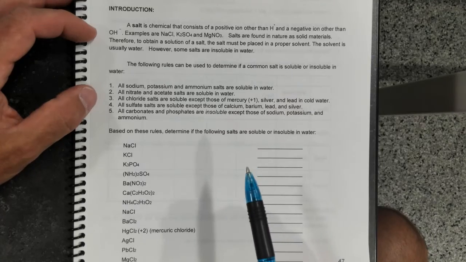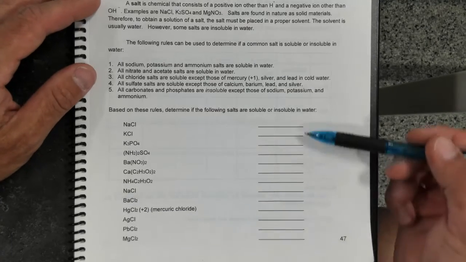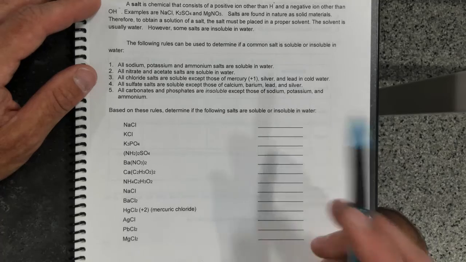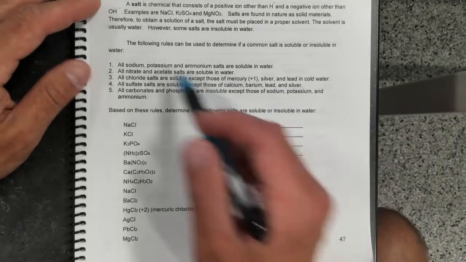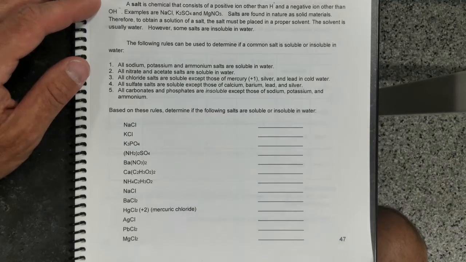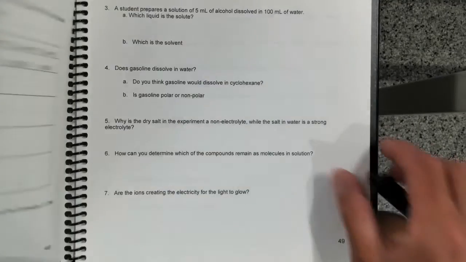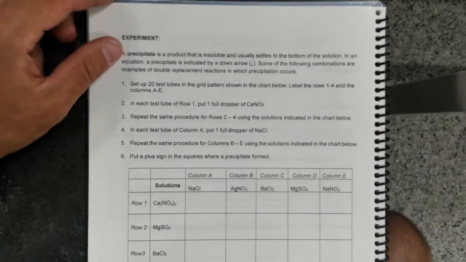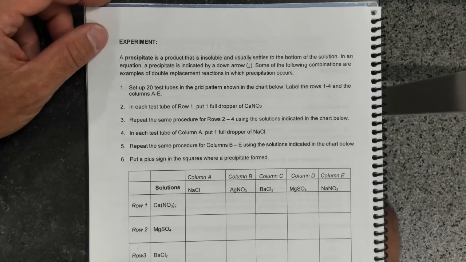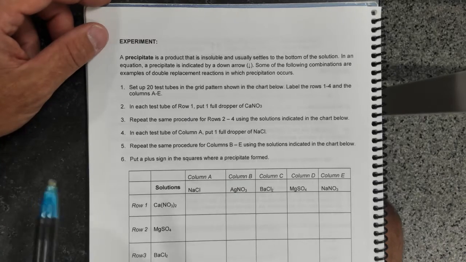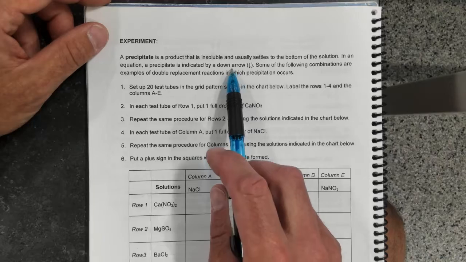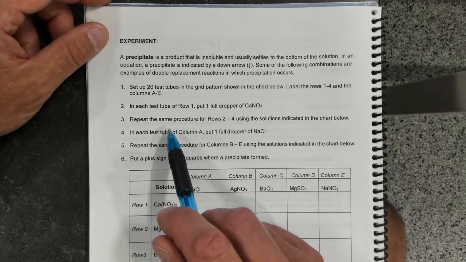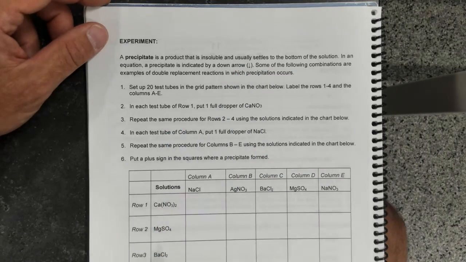So based on the rules, you have to determine the solubility of this salt. Basically write down soluble or insoluble in water. Use these 5 rules here, and it's going to be part of your submission. Now in terms of the experiment, here's what we're going to be doing. We're going to try to look at different precipitates as they settle at the bottom of the solution. The precipitates in the equation are shown by the down arrow, and we're going to run some double displacement reactions in which the precipitate is formed.